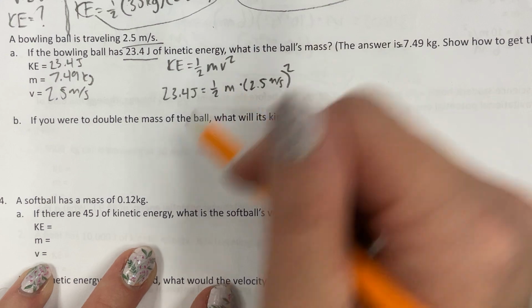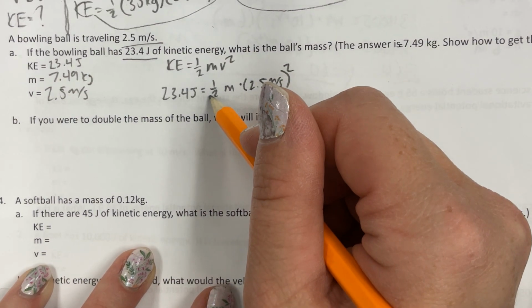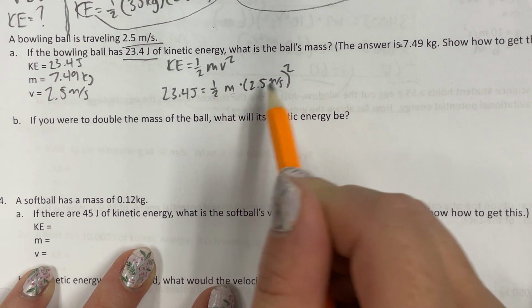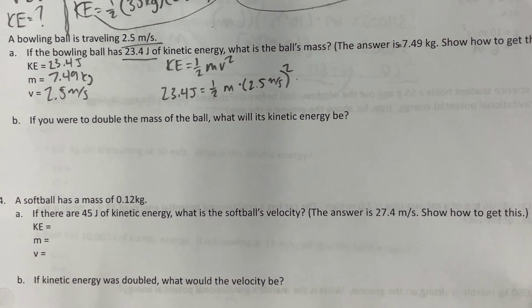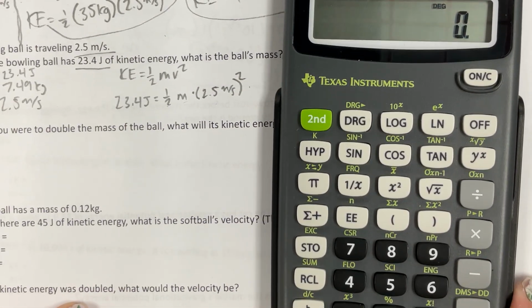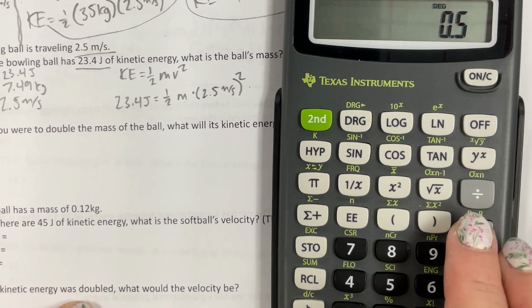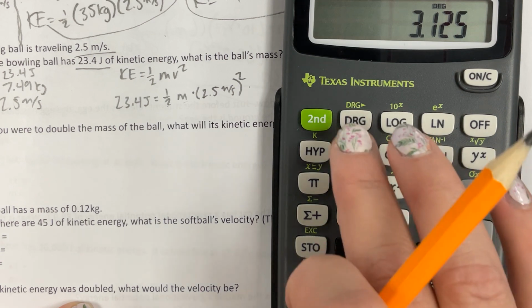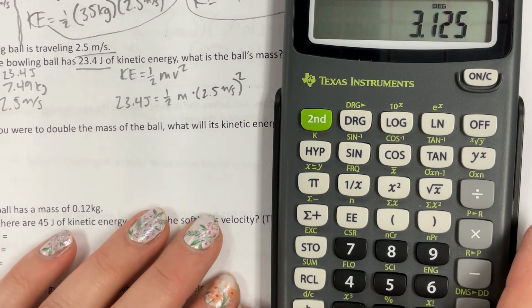Okay, and now I'm gonna simplify this. I'm gonna go ahead and type into my calculator everything except for the m on the right. I'm gonna do 1/2 times 2.5 squared. If you don't wanna do it that way, you can divide both sides by the 1/2 times 2.5 squared and type it all in at once on Desmos. So I'm just gonna do 1/2, which is 0.5, times 2.5 squared. Did I do that right? 3.125? Okay.